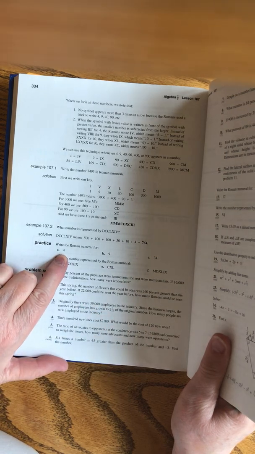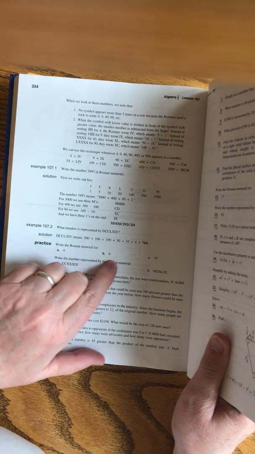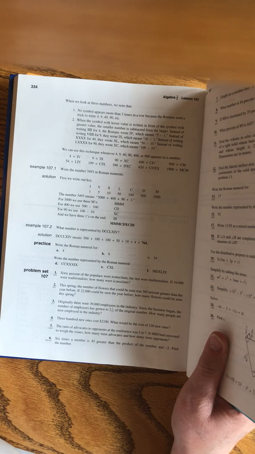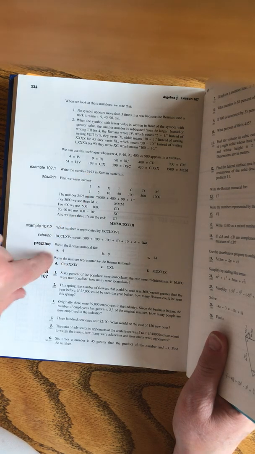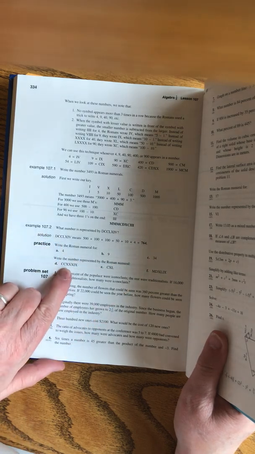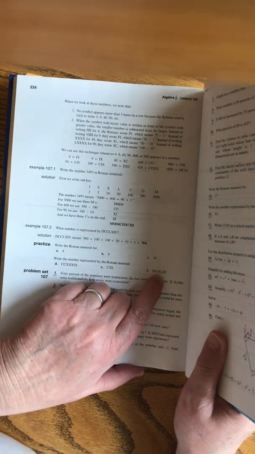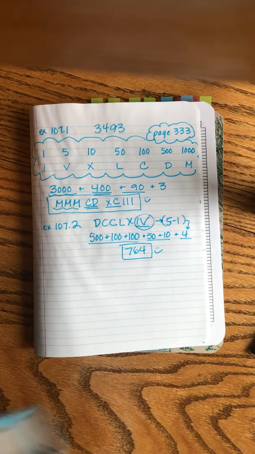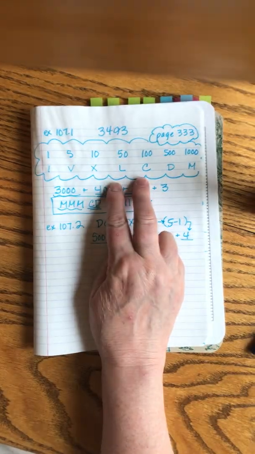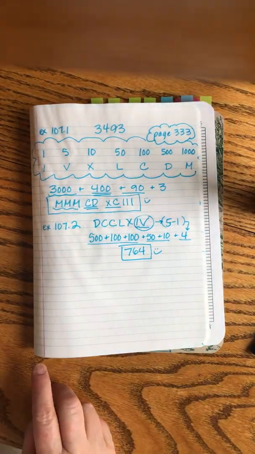The challenges for your homework, write the Roman numeral for 4, 9, and 34. Oh, those are much easier. We did that giant number, 3,493. The homework's much easier. And look, your letters are not too horrible compared to the one that we did, right? So there's the chart again, our key, as John calls it. Make sure you have that information handy and you should be fine.